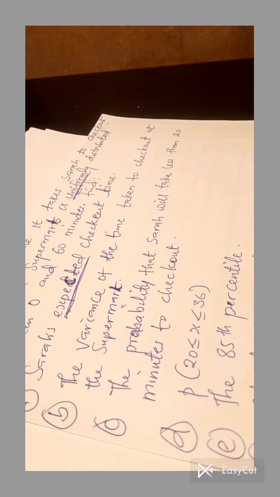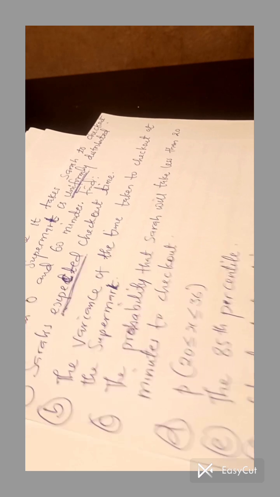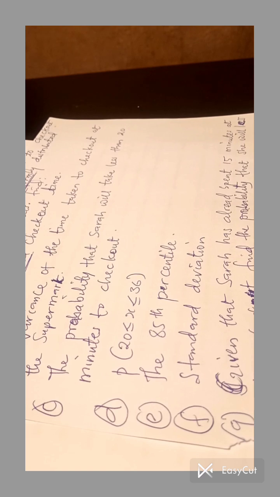Now let's get started. Remember that the uniform distribution, also known as the rectangular distribution, is distributed between a and b. So let's put that down. In order for us to be able to derive the mean, we have to know what the PDF is.